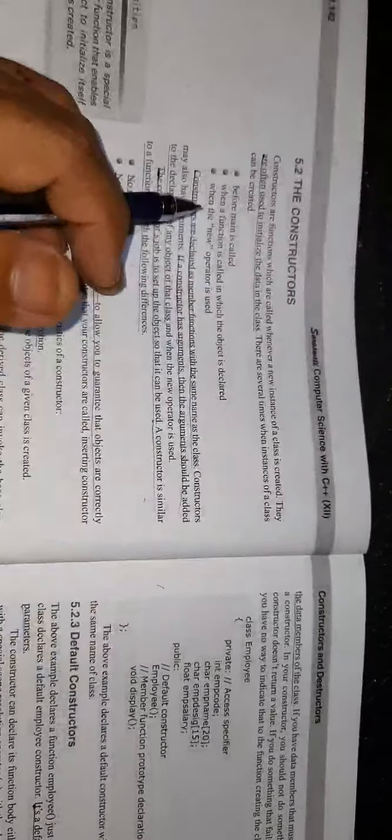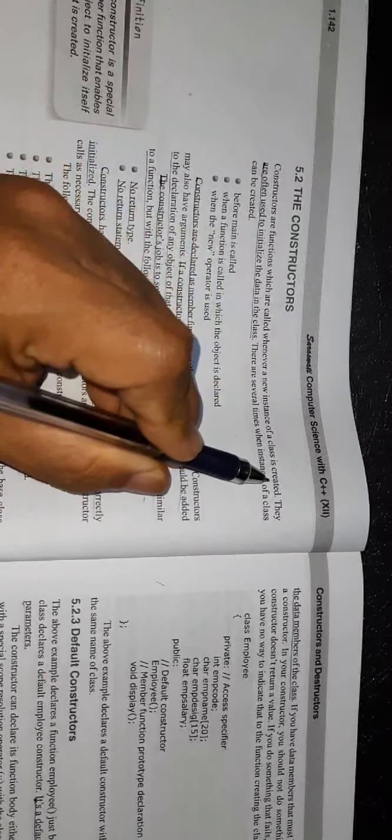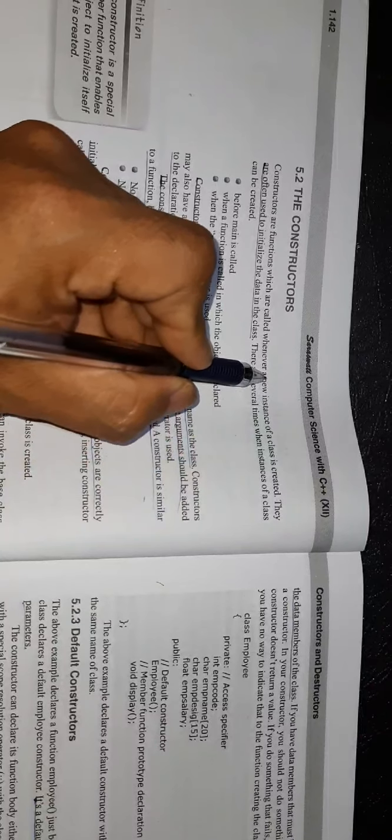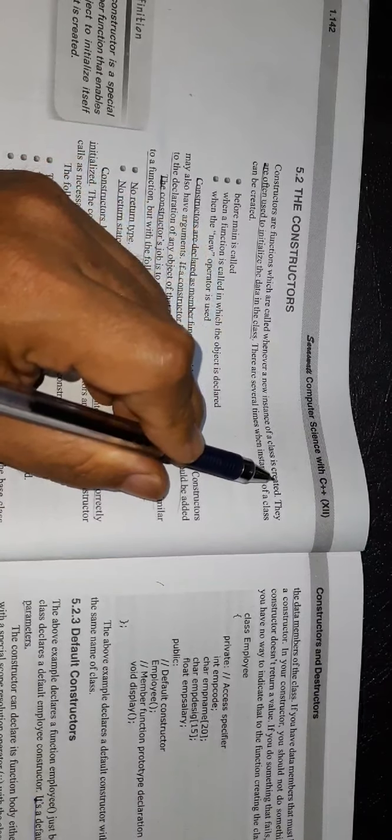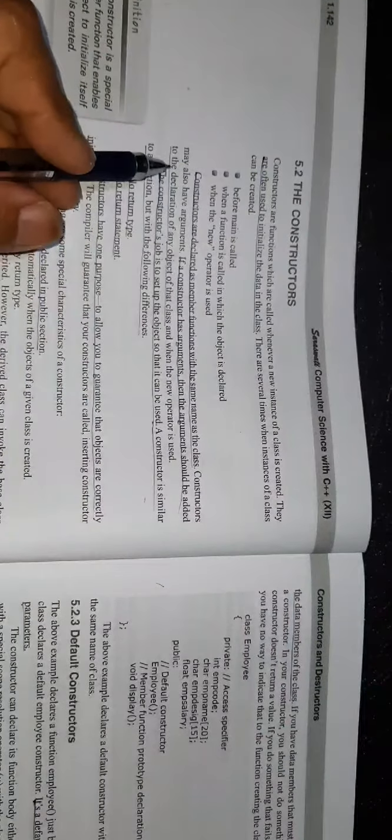So constructors are functions which are called whenever a new instance of a class is created. A new instance means whenever a new object of a class is created. Constructors are called automatically when a class creates an object, or when a class declares an object, that is in the main function section.